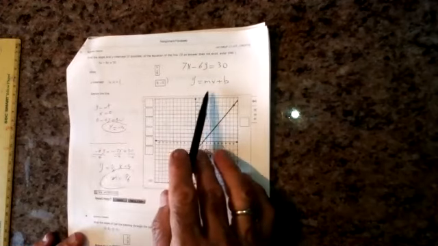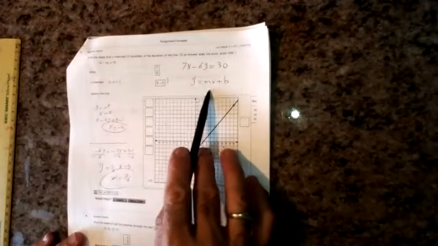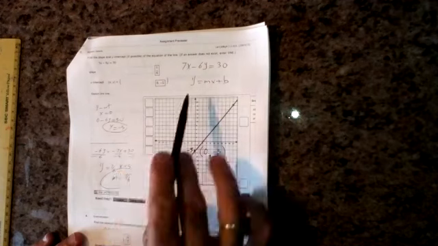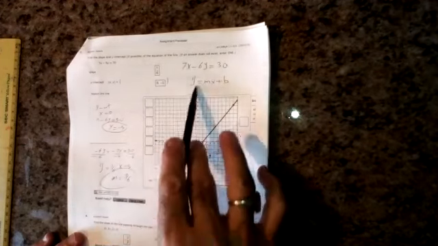Now, how do I find the slope? To find the slope, you need to write equations like this, correct? So what you do is you bring the 7x to this side, so that becomes minus 7x. Divide everything by minus 6. Now the equation is written in this form. Then m is what? 7 over 6.